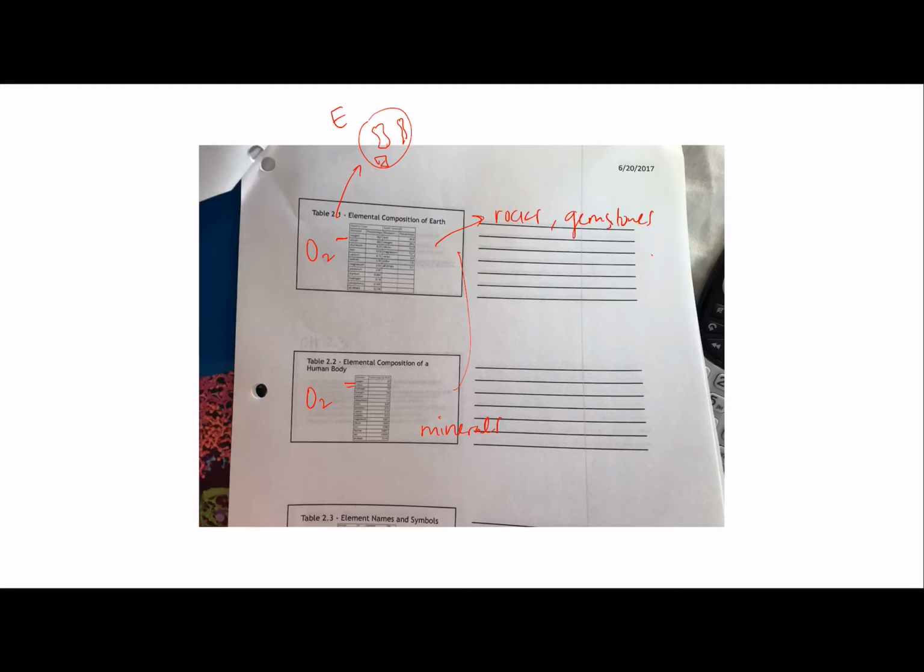But the one thing we share in common is that oxygen is the number 1 element. And for Earth, it's like 46%, and then for the human body, it's 60%, I think. It's so tiny on here, I can't see, but 60%. So, a lot.